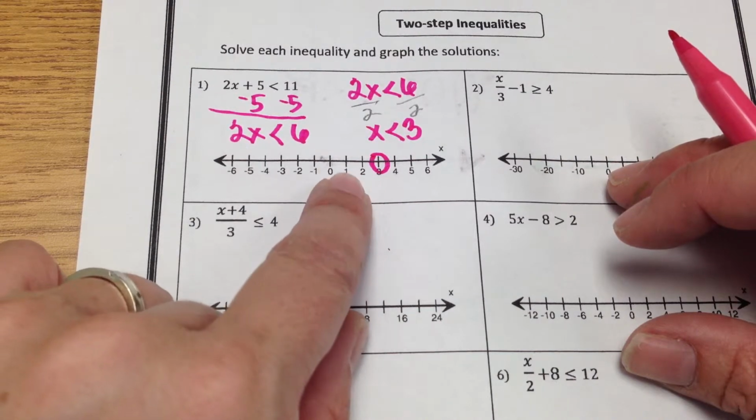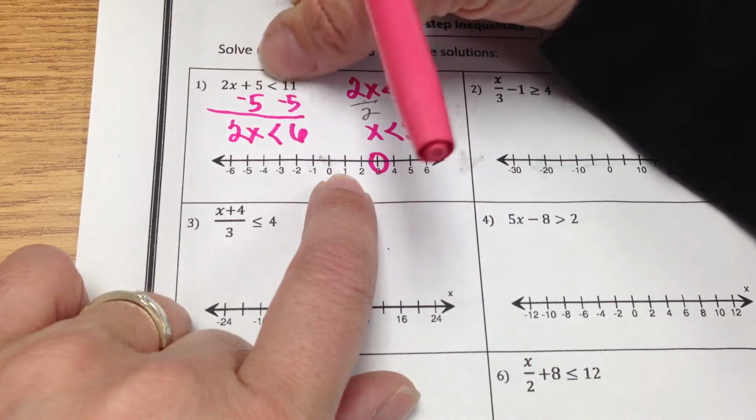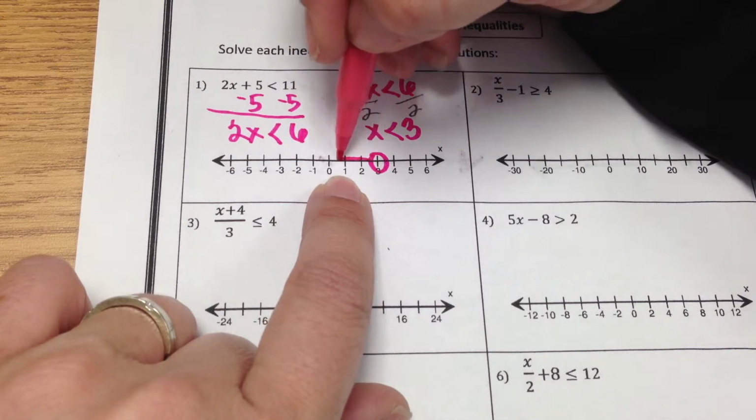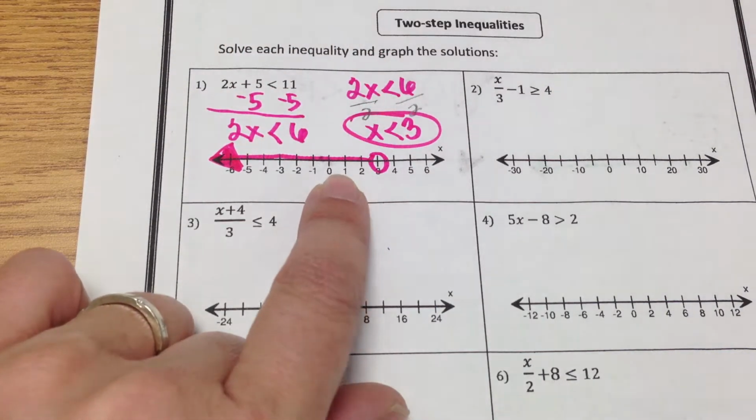Let me just check some values here. Let me use 1. Is 2 times 1 plus 5 less than 11? Well, 2 times 1 is 2, and 2 plus 5 is 7, and that is less than 11. So I'm sure that my symbol and my shading is going in the right direction.